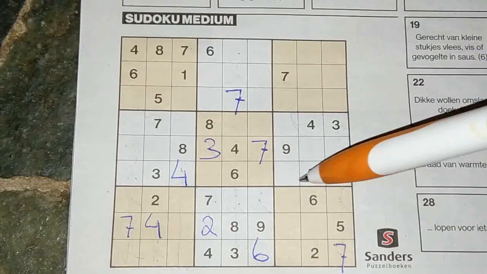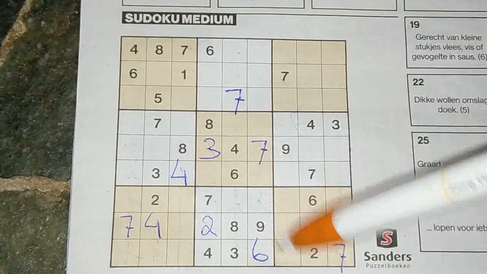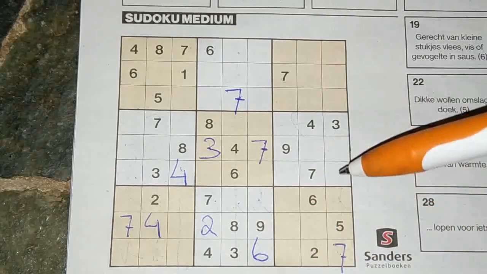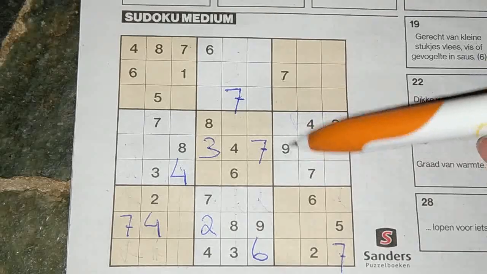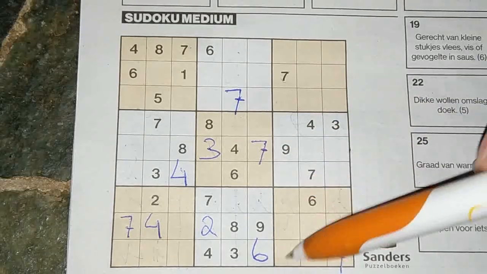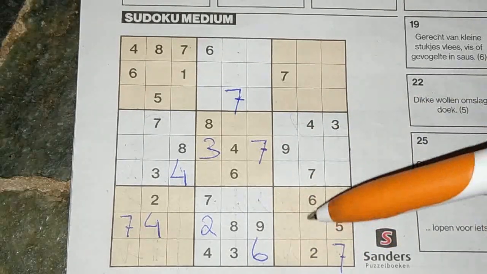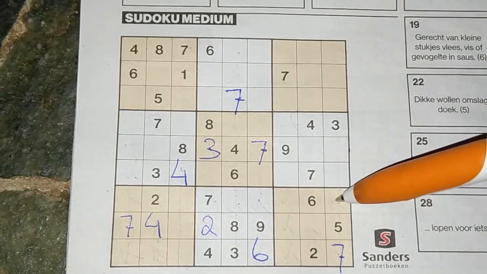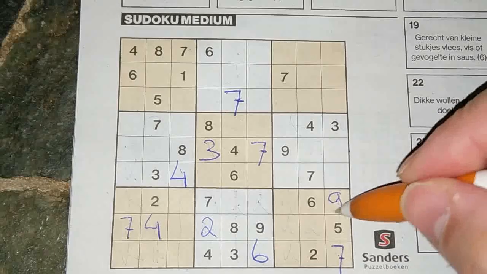Then in this big square, 1, 2, 3, 4, 5 missing numbers. One of the missing numbers is a 9. I see here a 9, so no 9 in these 3 boxes. I see there a 9, so no 9 in these 2 boxes. 1 box is left for the 9, and that is this one.